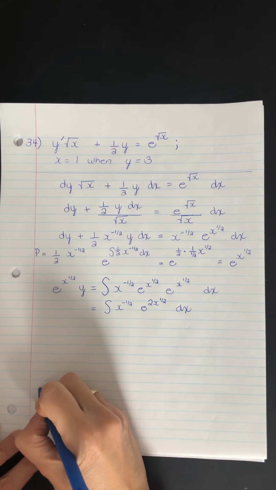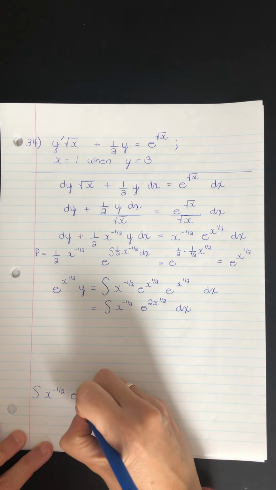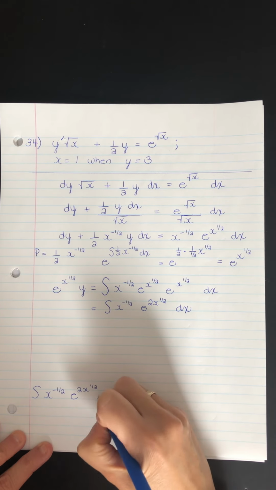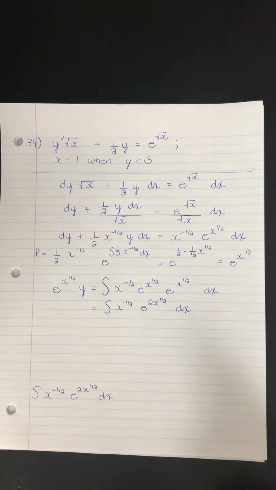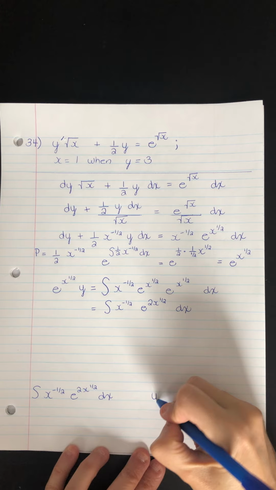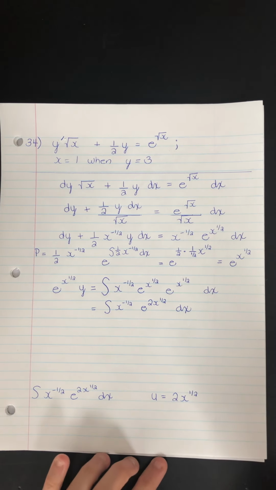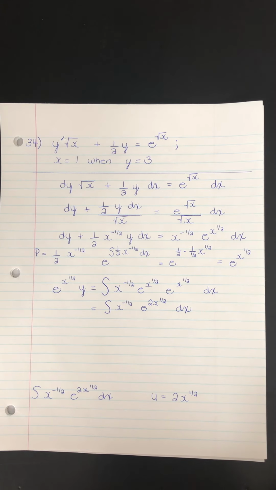So here's the integral I would like to work out. What do we call u in this case? When we've got an exponential, it's the exponent that we make u. So u is 2x to the half.